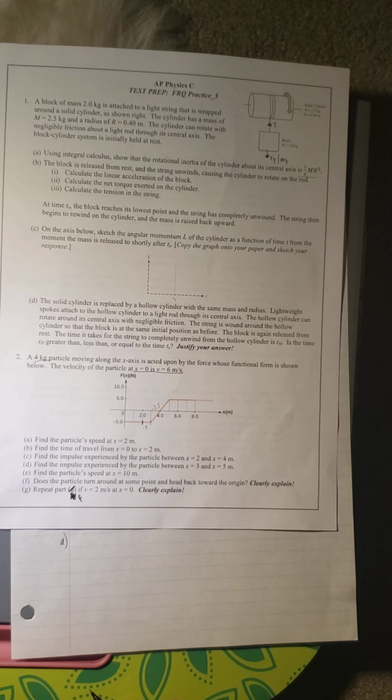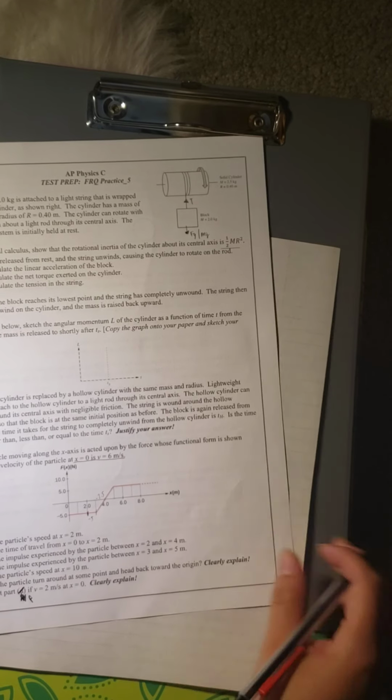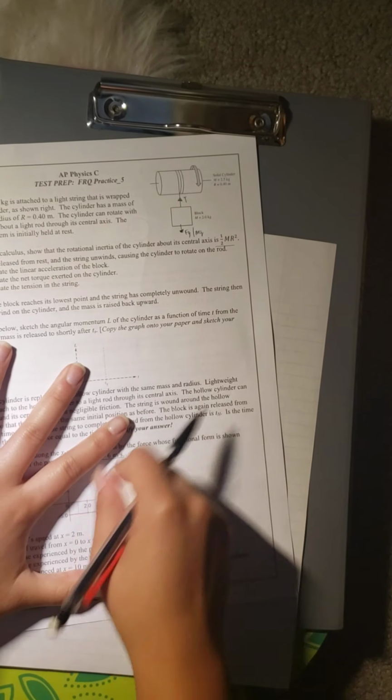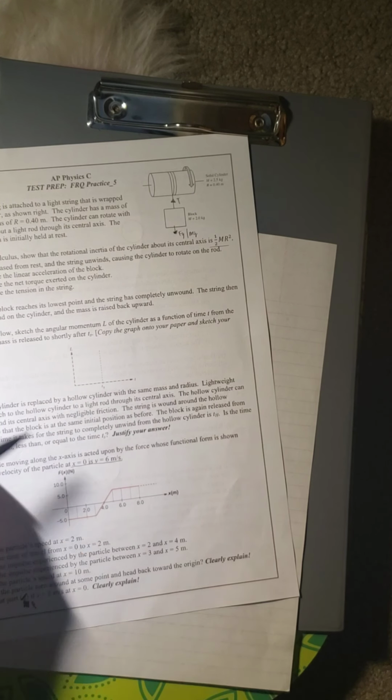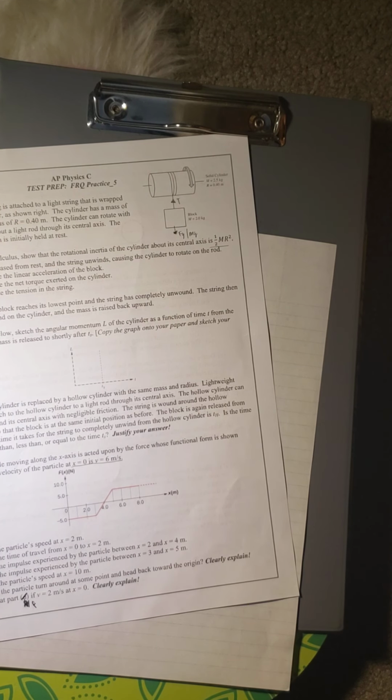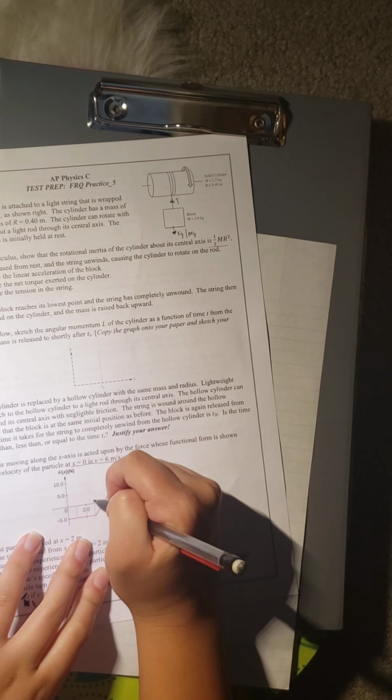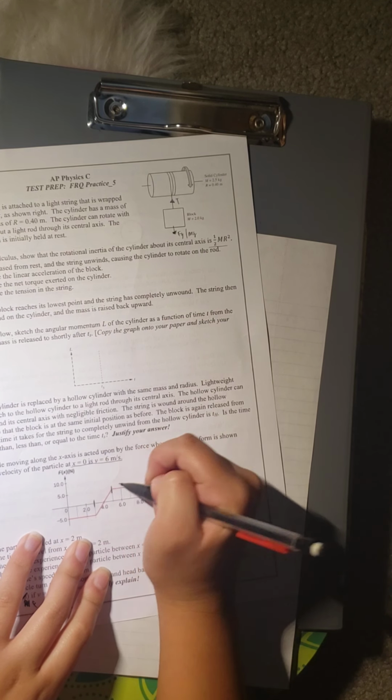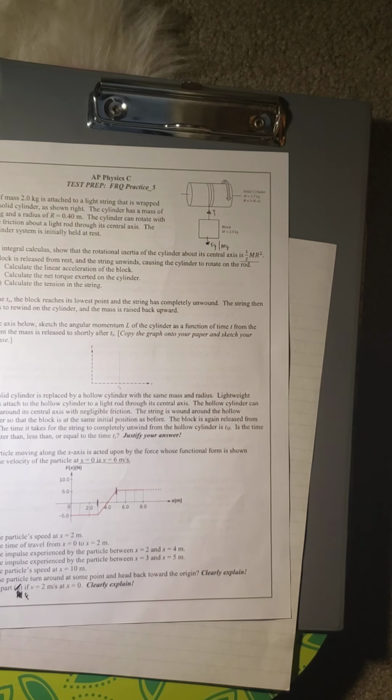Okay, so again, impulse, but now it wants it. Go ahead and erase, and erase this. Start from clean. So it wants it from 3 to 5.